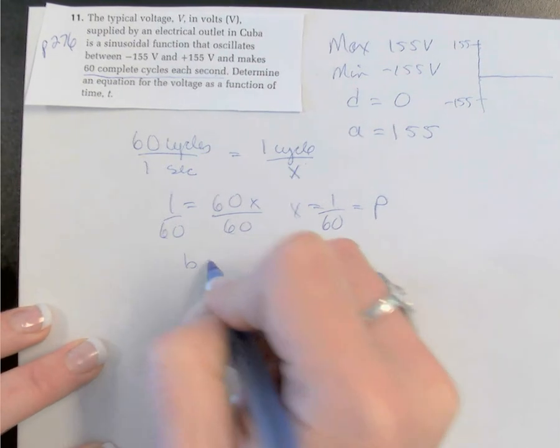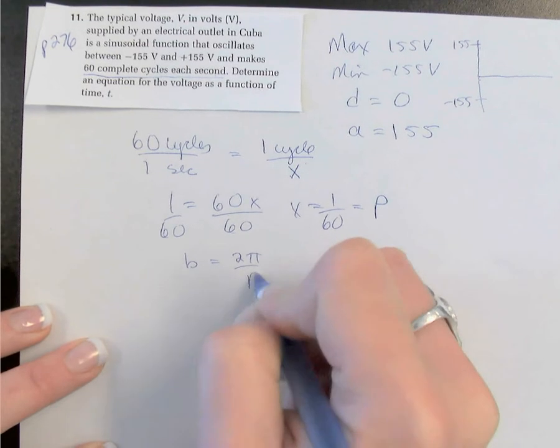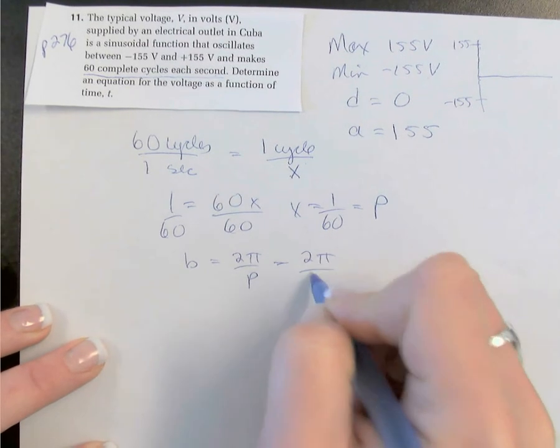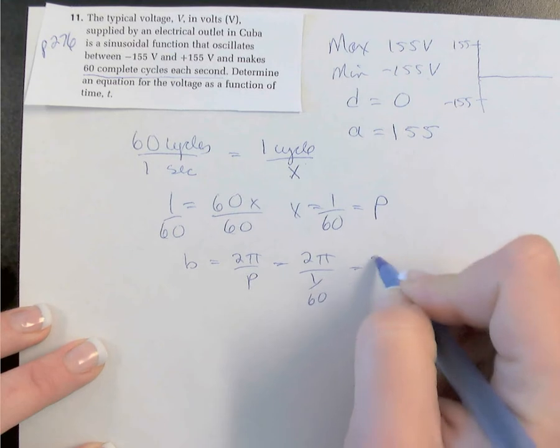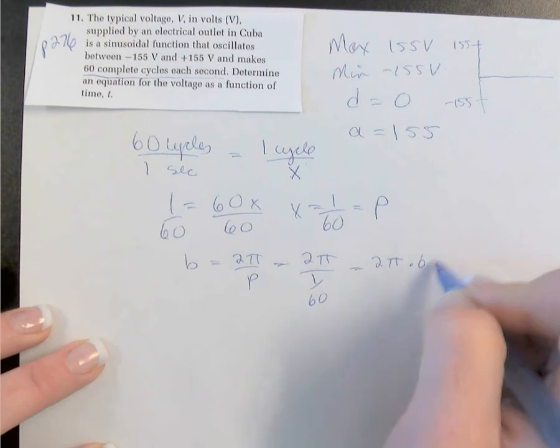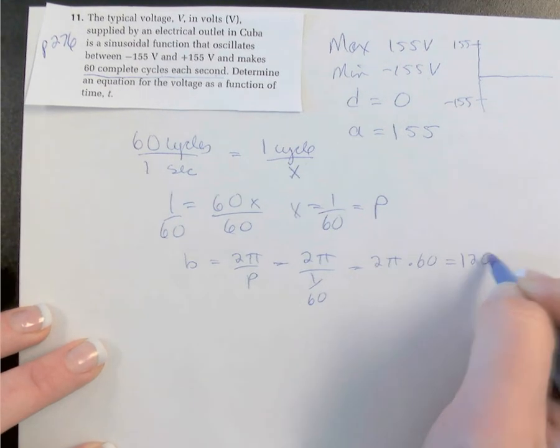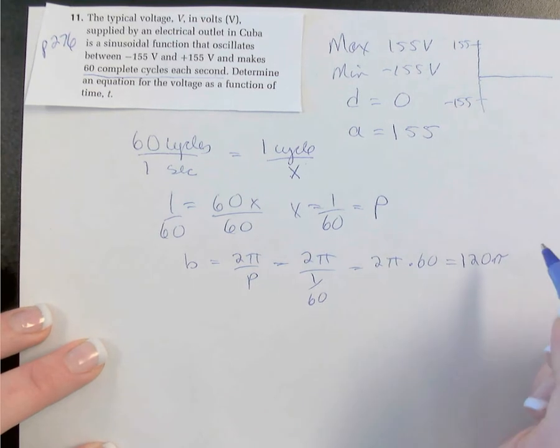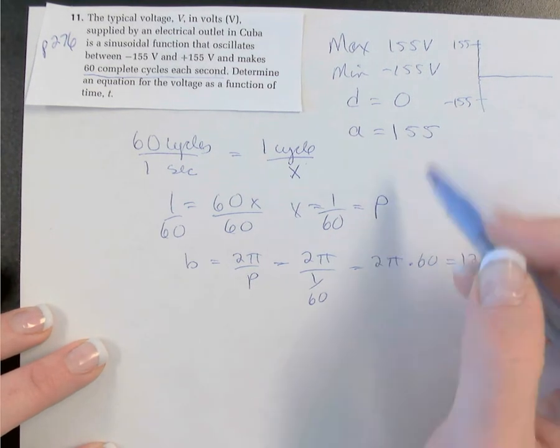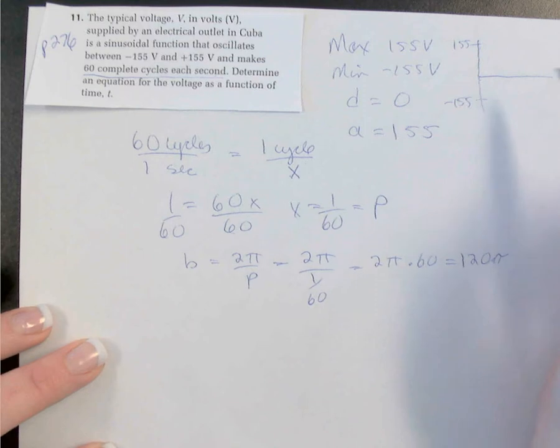From there I can find the B value. The B value will be 2 pi divided by the period. 2 pi divided by 1 over 60 is going to give me 120 pi. From there, I've got my A value, my B value, my D value. I need to look at the C value.